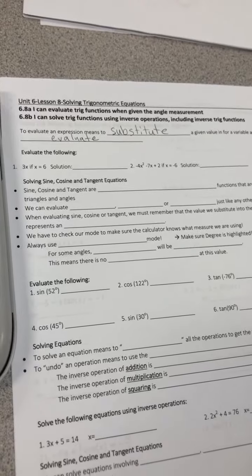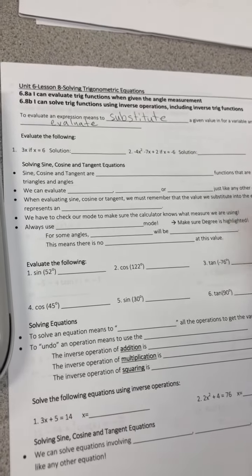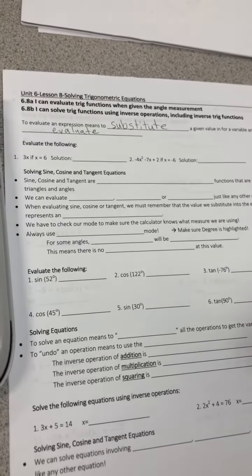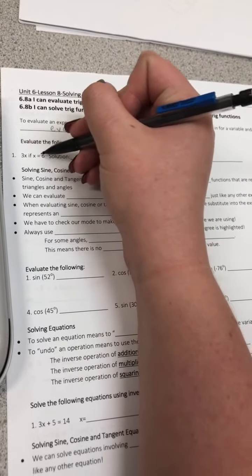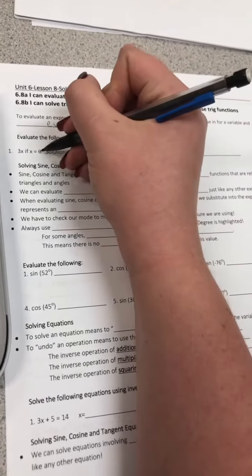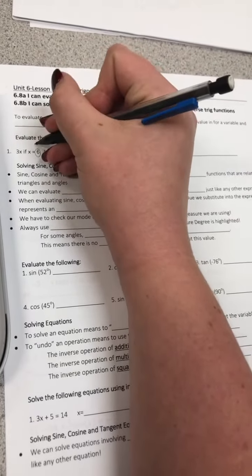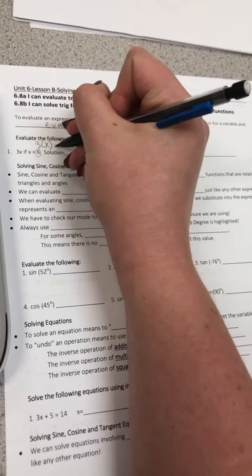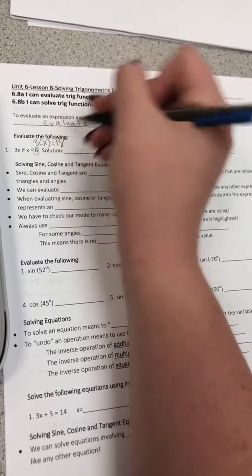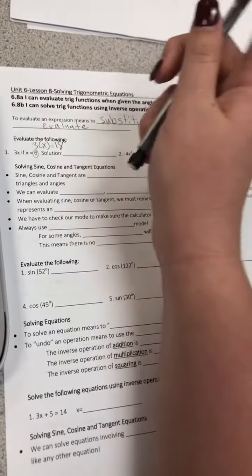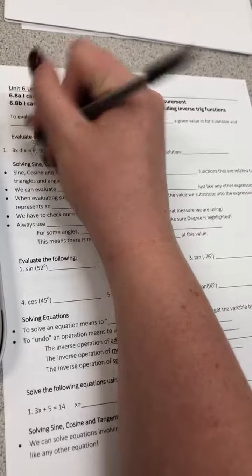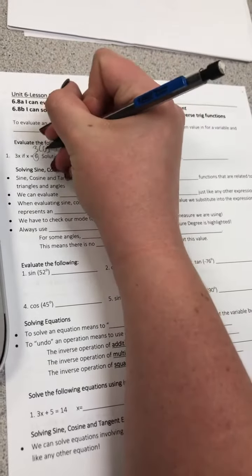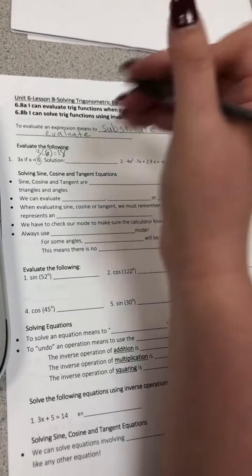Evaluate the following. So this is kind of bringing it back to reviewing how to solve equations. If we have 3x and we're told that x equals 6, we're substituting the 6 in for x. So 3 times x gives us 18. We know this because instead of putting x, we put 6. So our solution is 18.